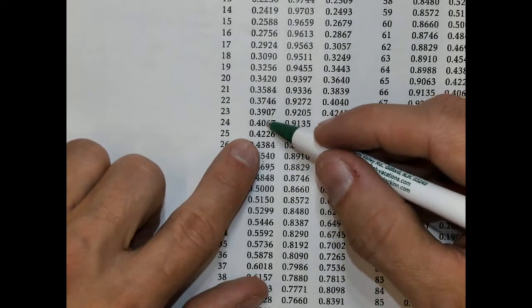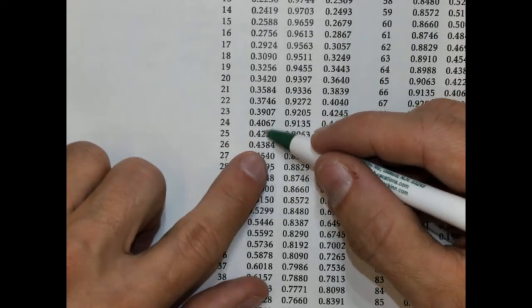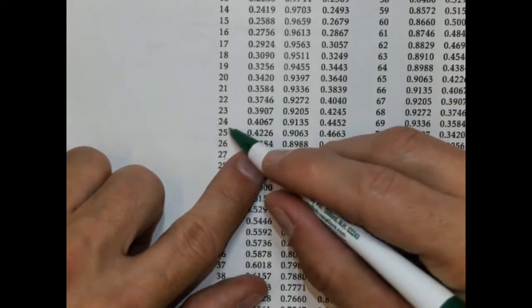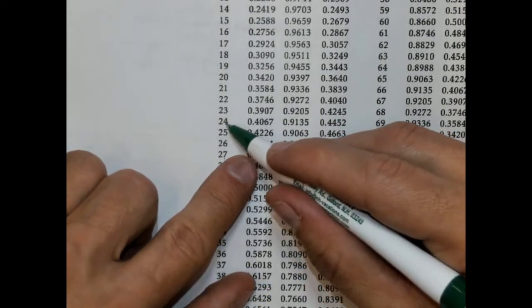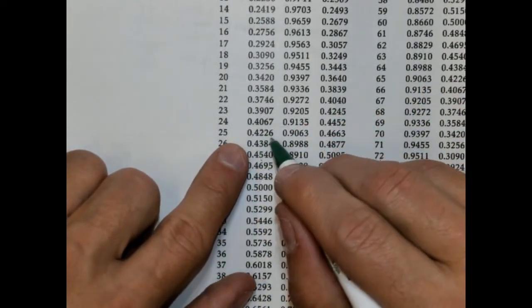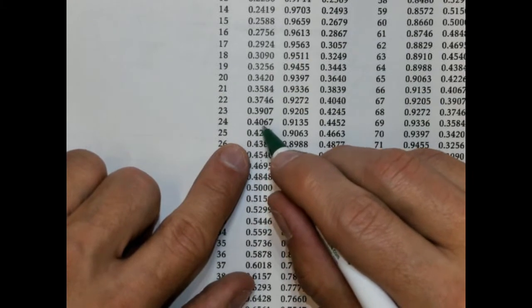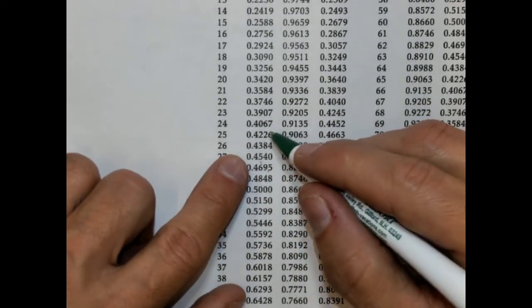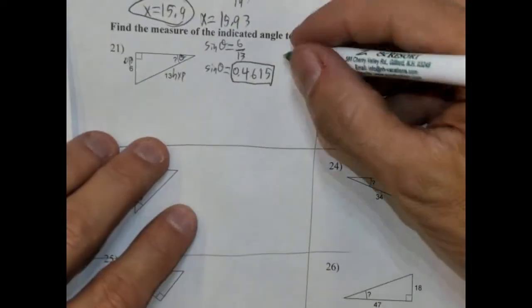0.4615, so it's going to be in between these two values. So it's either going to be 24 or 25, because 24 is this, 25 is this. And 0.4615 is in between these two values. So what we're going to do is a little bit of subtraction here.